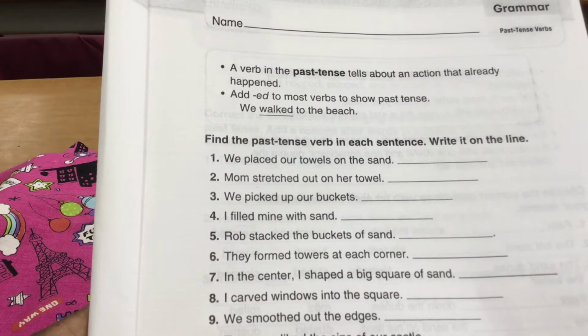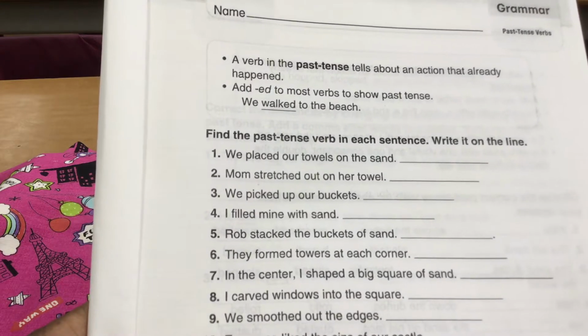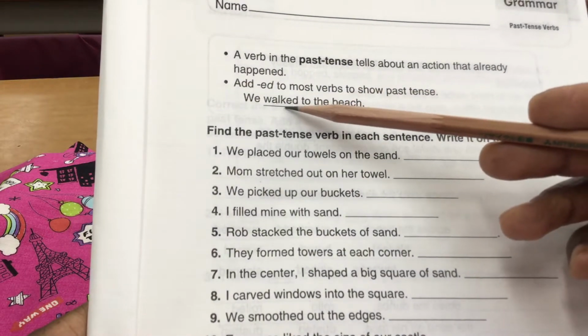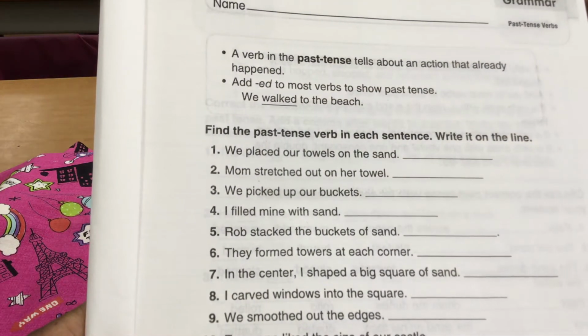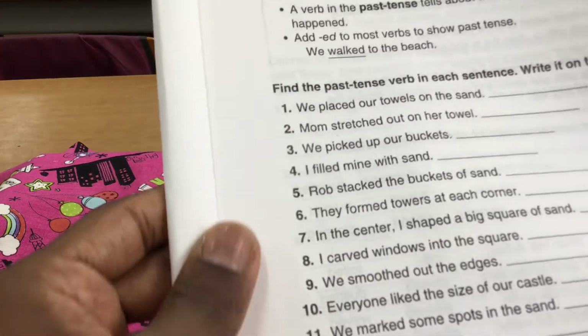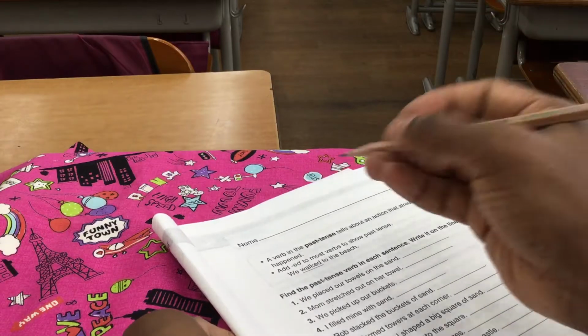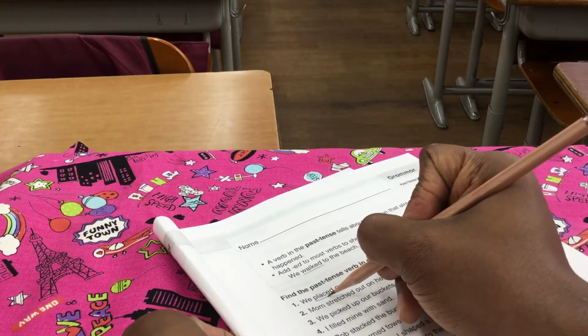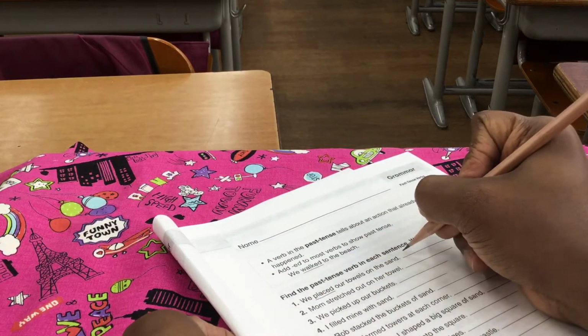Where's my verb? Hint. Look for the ending, ed. I know the verb is placed. So I'm going to underline placed, and now I'm going to write it on the line.